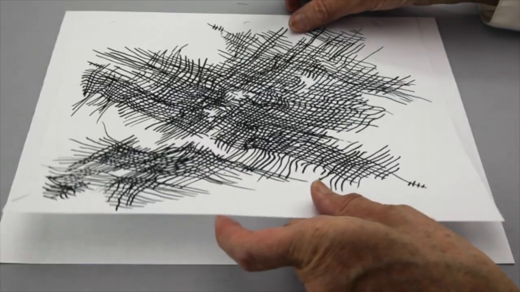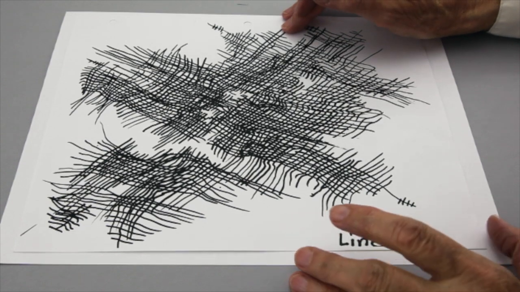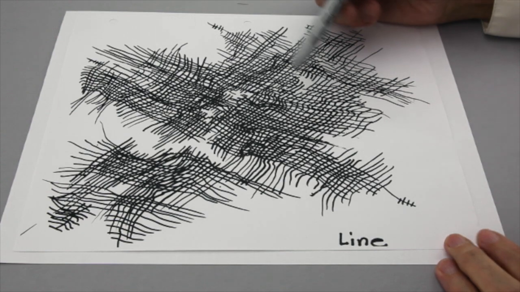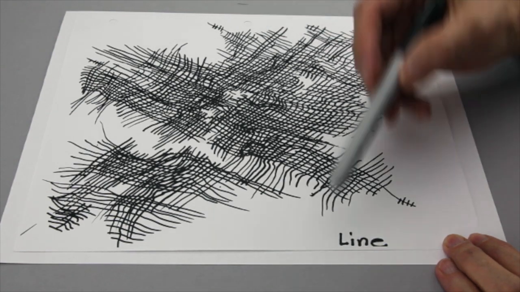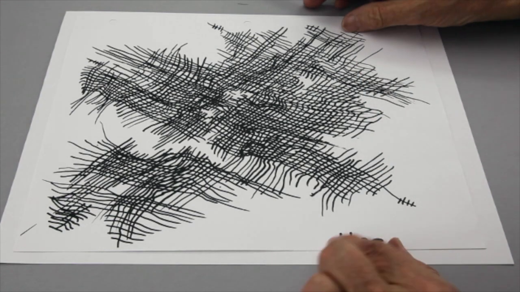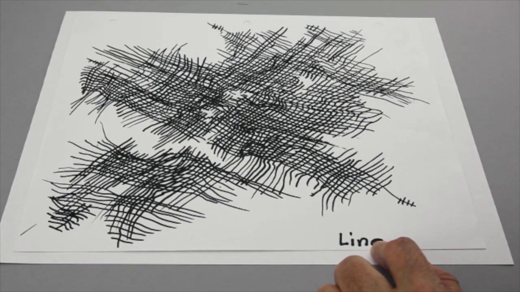Before we get started, we're just going to look at this work of art a little bit and analyze it a little bit. This is based on line, and line is one of the elements of art. I just wrote line down here. I don't know if you can see it, but it says line. And this is just a series of lines.